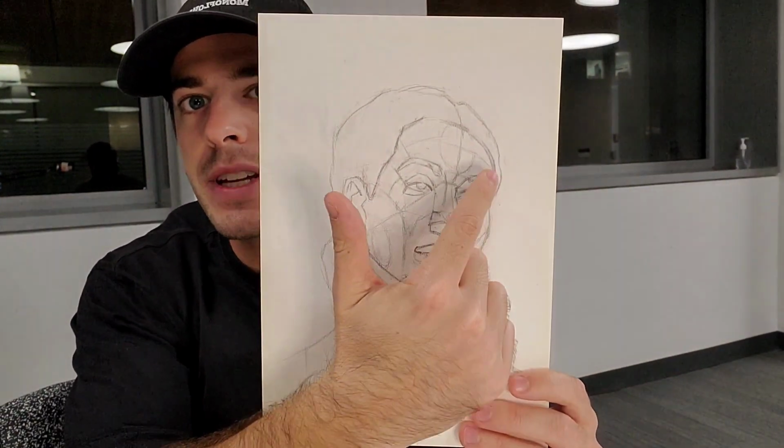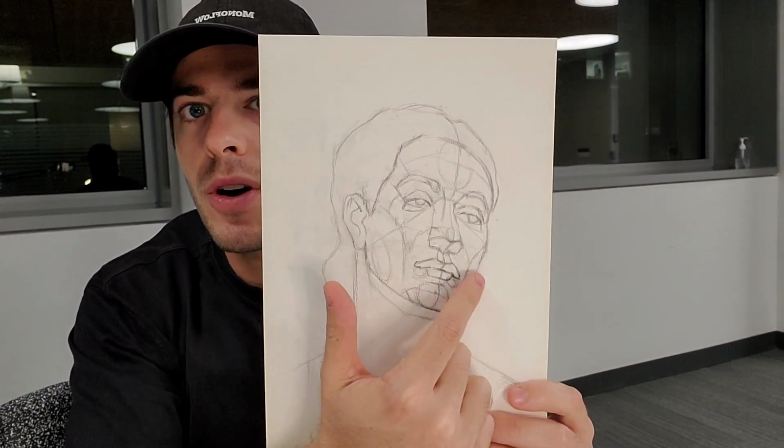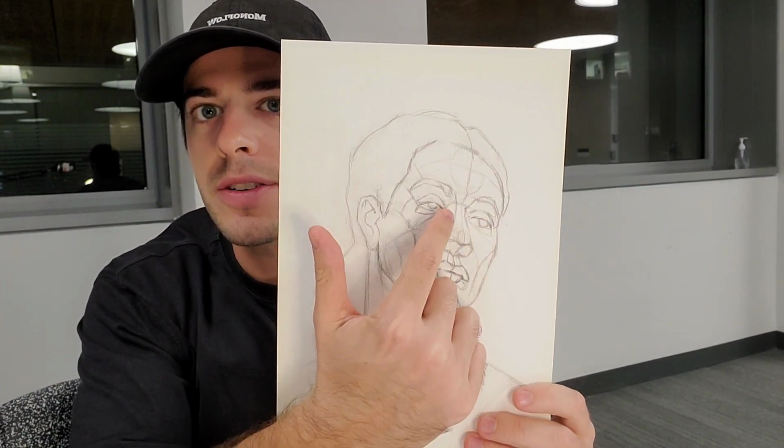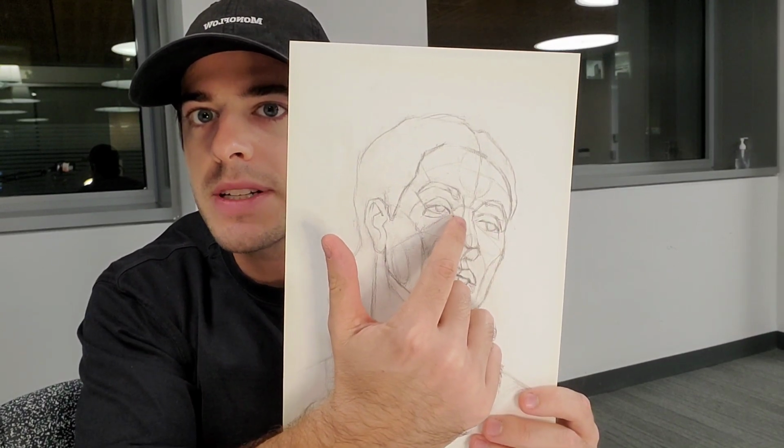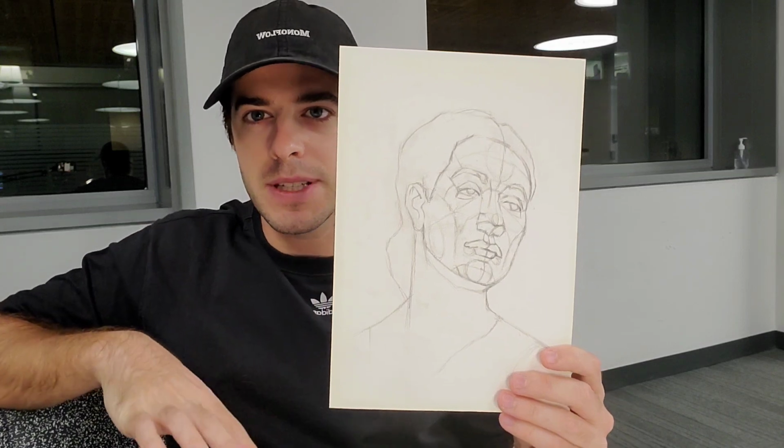They're not huge mistakes, but there are some issues on the side of the face. The mouth is clearly a bit too small. I think the eyes are not quite right, this one needs to come in further and this part needs to come out further. Just really small adjustments like this that I'm not seeing in person, but I'm seeing when I look at it in a digital format, when I look at it flipped.